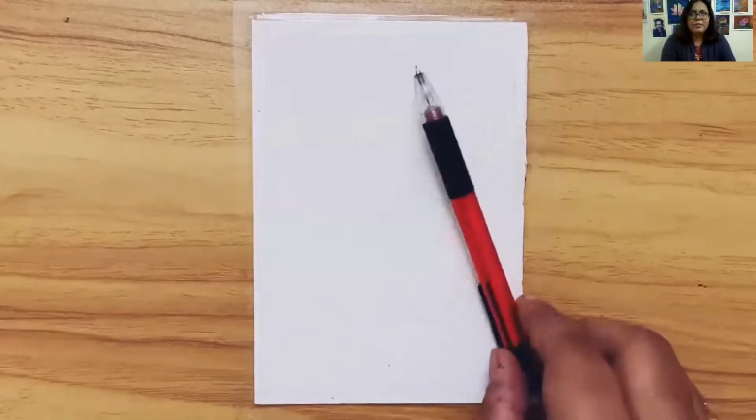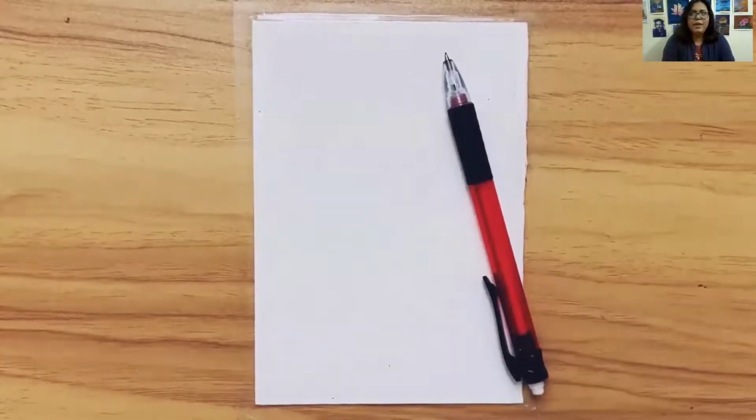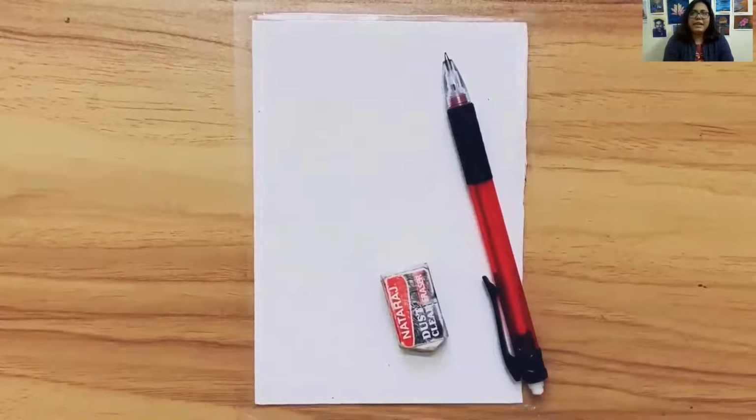Let us quickly see what are all of the materials that we'll need for today's class. So is everybody able to see my screen? All right. So what are all the materials that we'll need? We'll need the paper, of course, on which we'll be painting. Apart from that, we'll need a pencil. We'll need the eraser, okay, for making our drawings and for corrections.